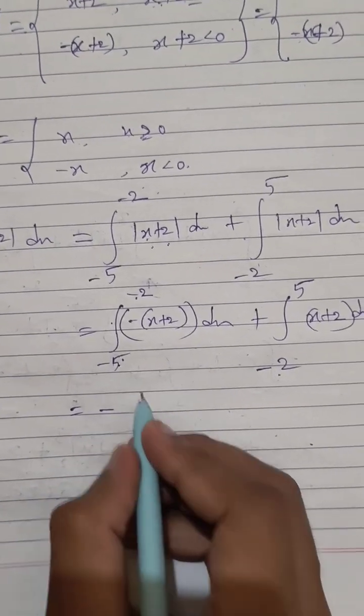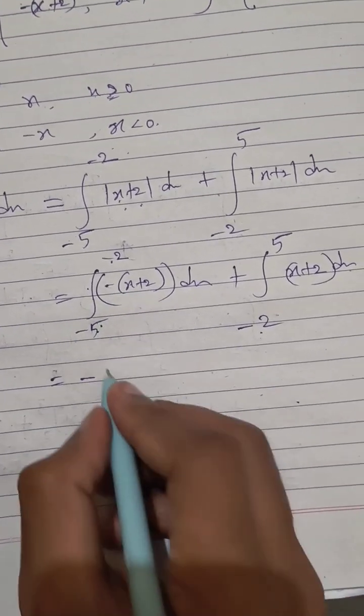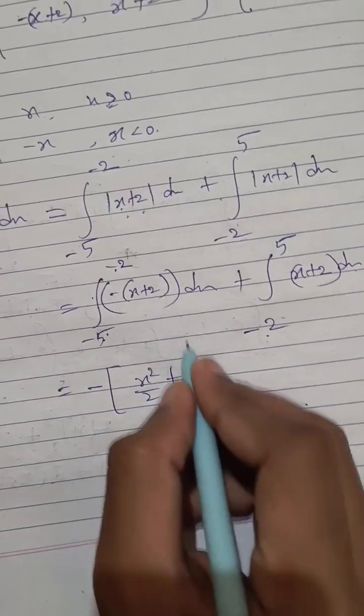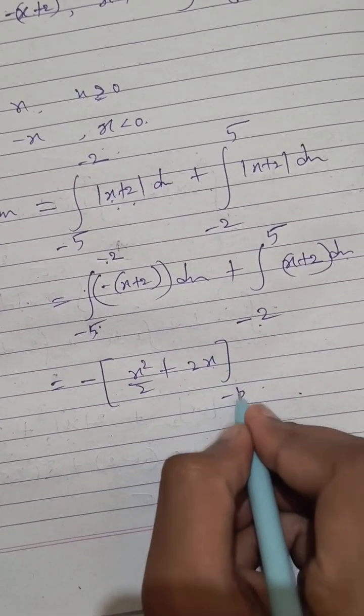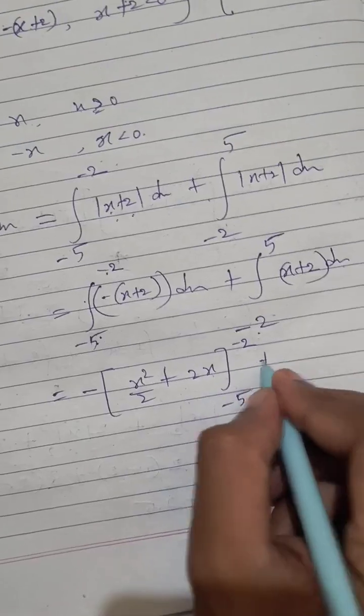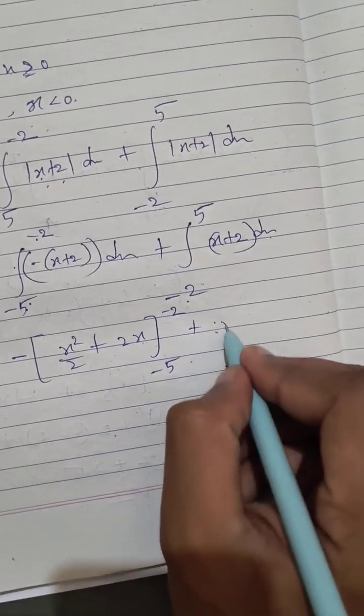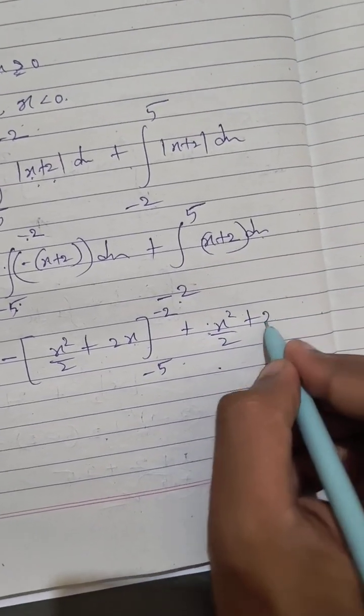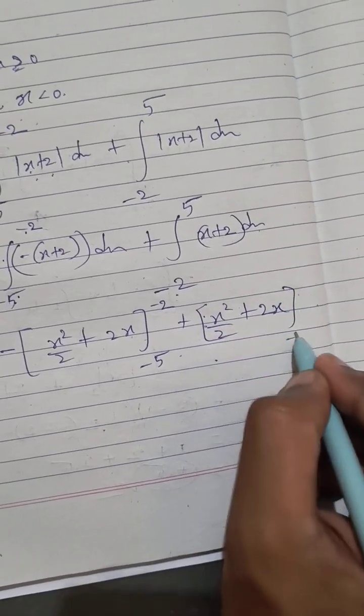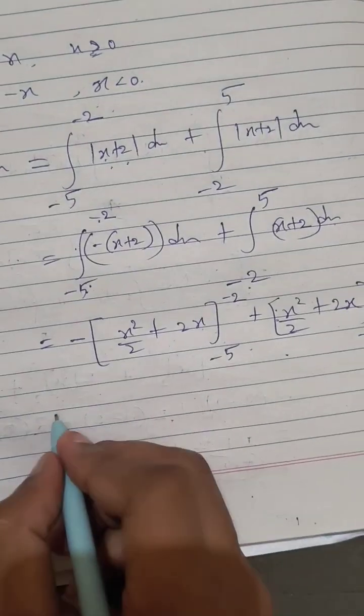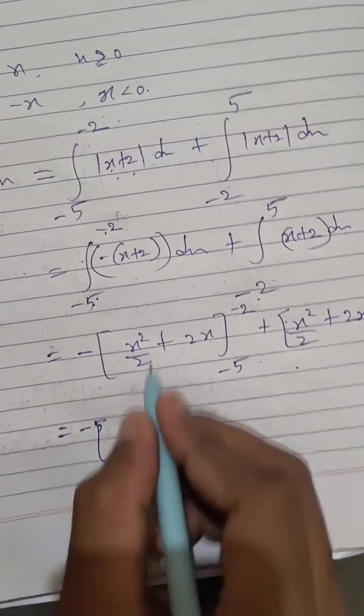Now simply evaluate this definite integral. Take the minus outside. The integral of x is x square by 2, plus the integral of 2 is 2x, within the limits minus 5 to minus 2. Plus here also, the integral of x is x square by 2 plus 2x, within the limits minus 2 to 5. Now simply substitute the upper limit, then the lower limit.